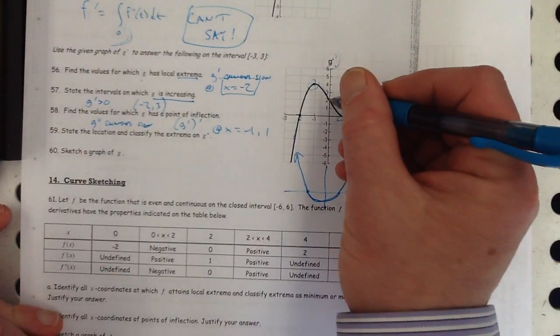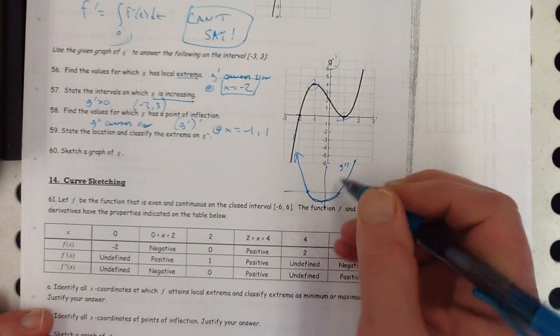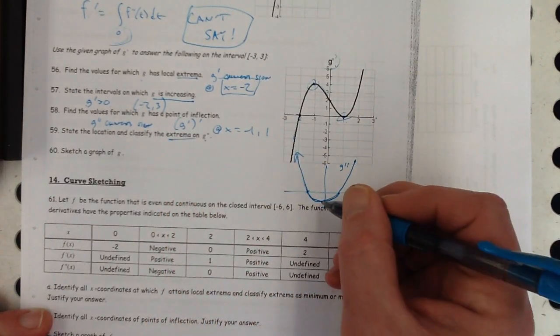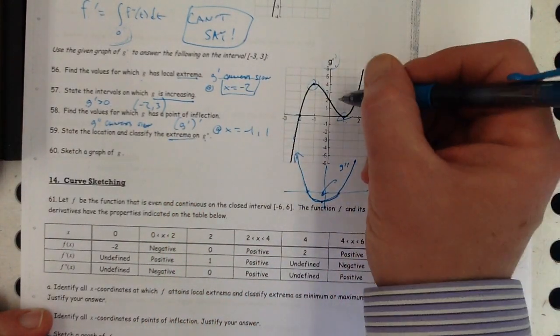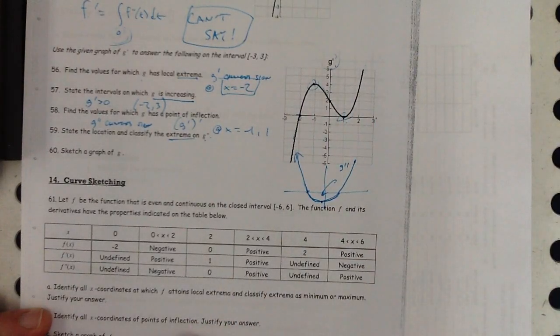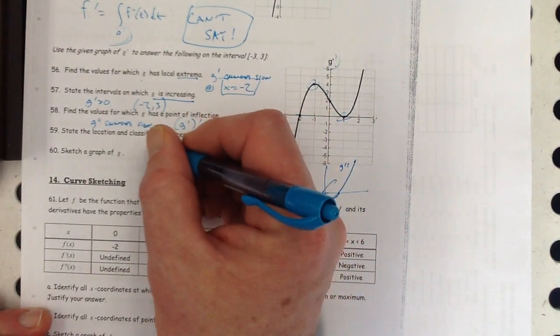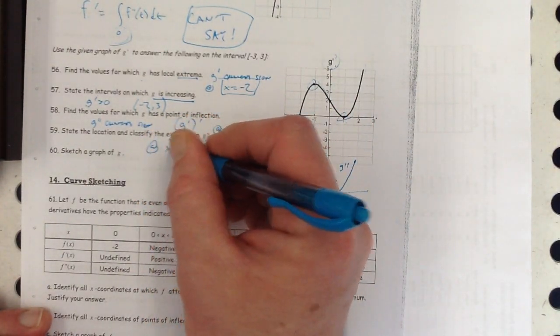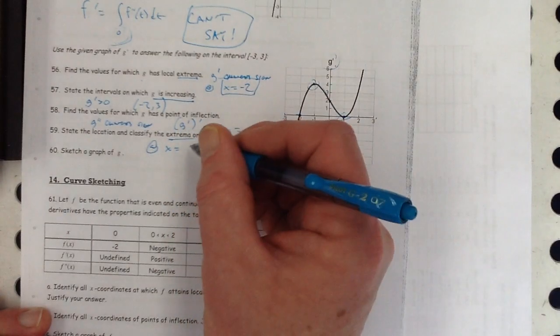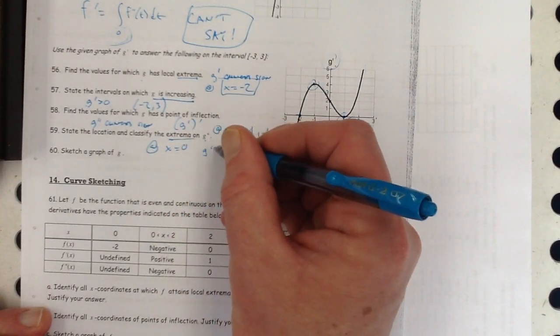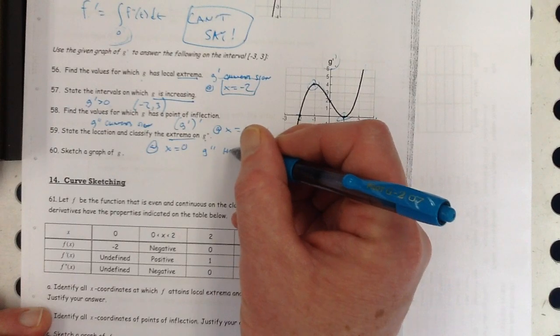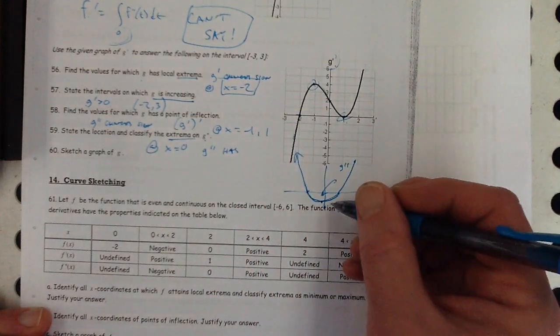So the extremes of g double prime: at x equals 0, g double prime has a minimum.